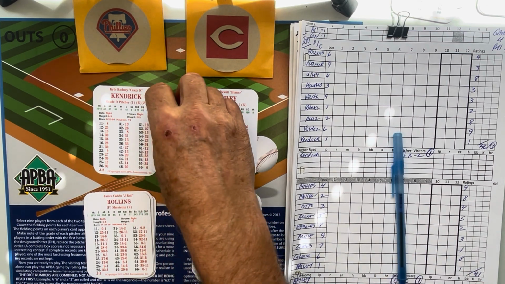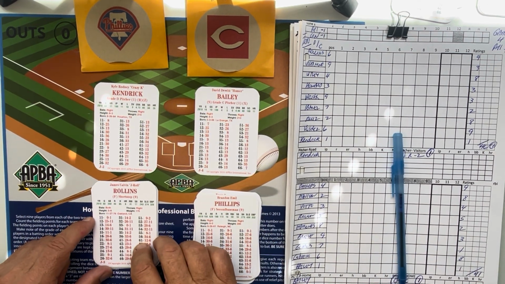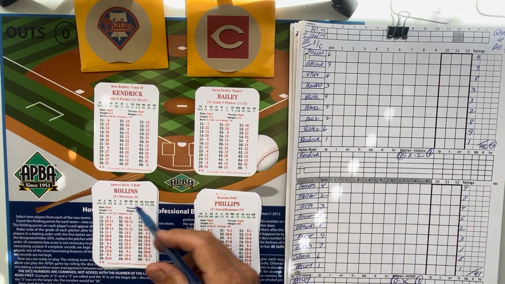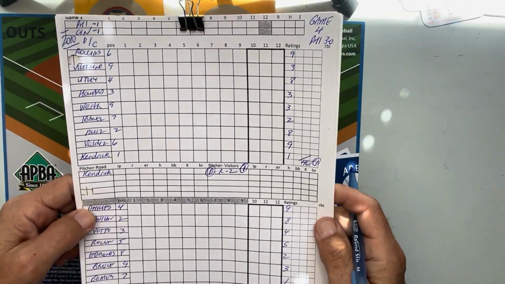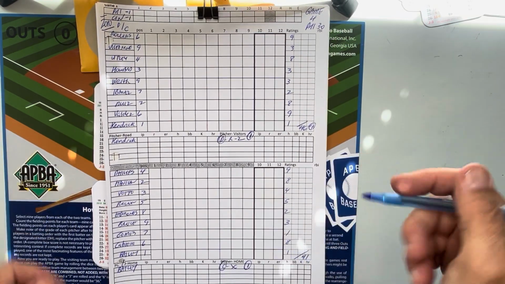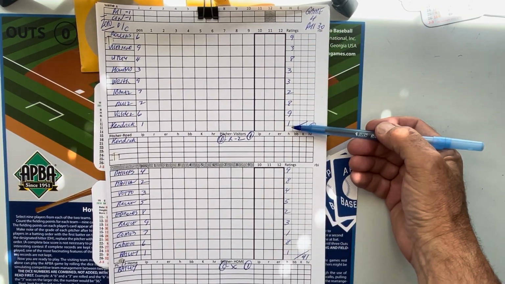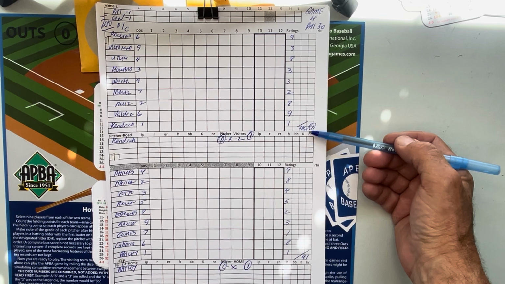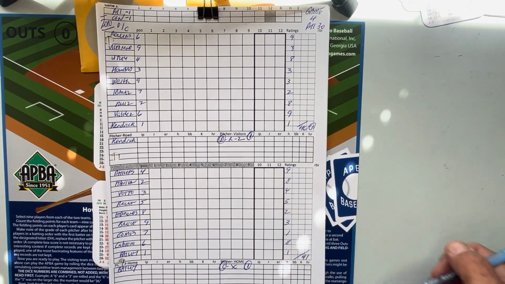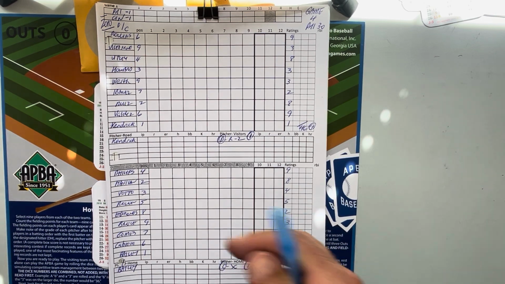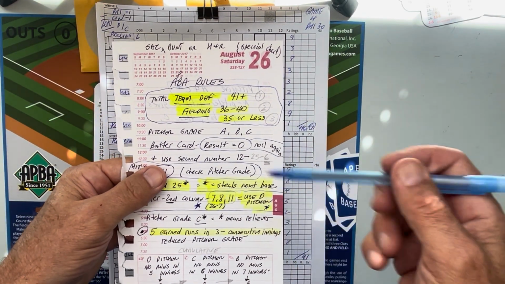And the way you play APBA baseball, the first thing you do is you set your lineups, and then you add up all the defense numbers for your whole team. So if we take a look at the two teams, when we add up all of the numbers for Philly on defense, we get a 46. We add up for Cincinnati, we get a 41. What you do with those team numbers is it's going to set the defense.